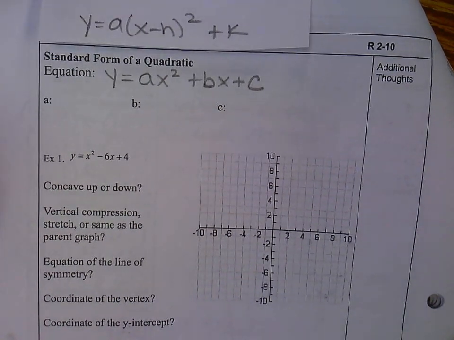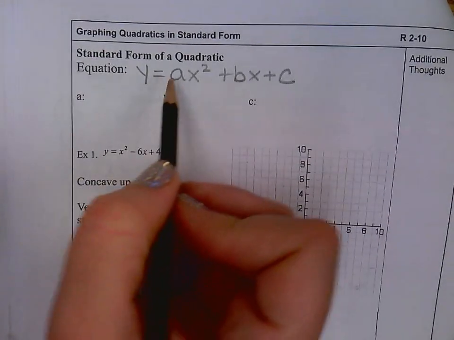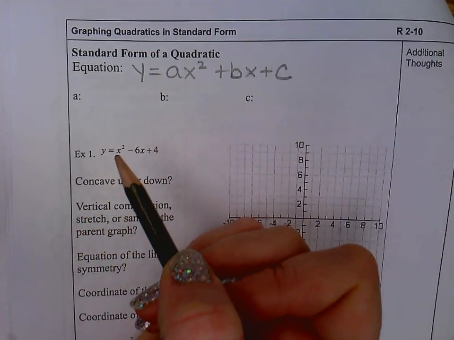All right. So the A actually has the same job, but the H and the K are different from B and C. This is called vertex form because this is your left, right, up, down. B is not left, right, and C is not up, down. So the A has the same job. Do you remember what A's job was in the past? It had two jobs.